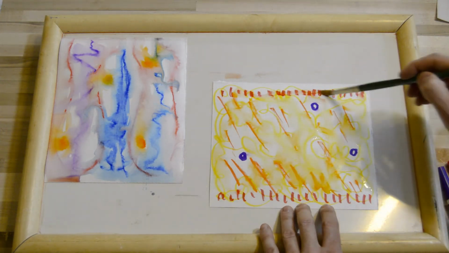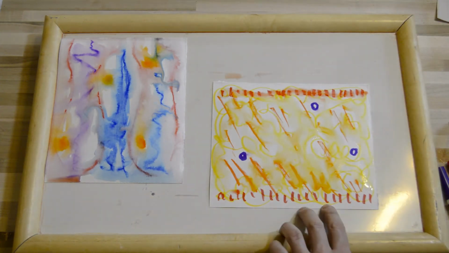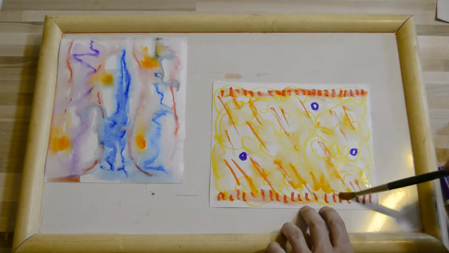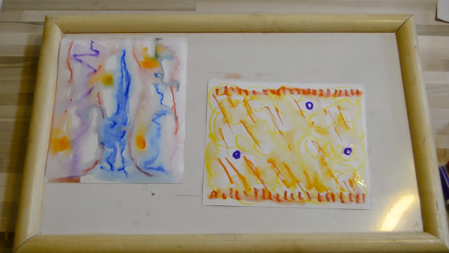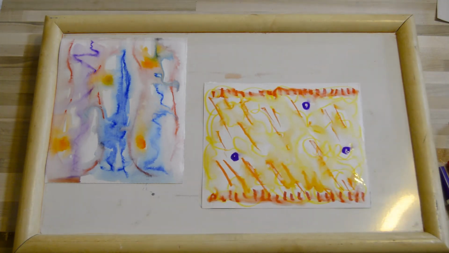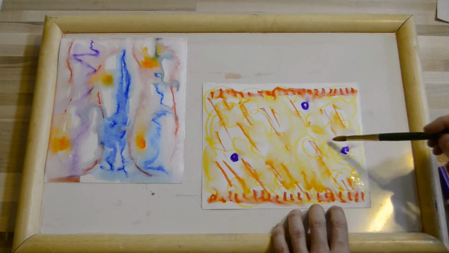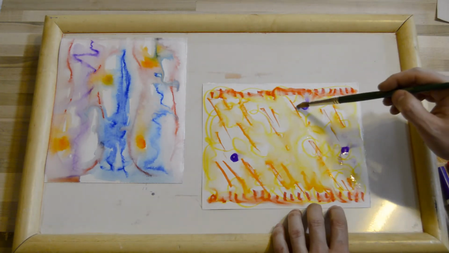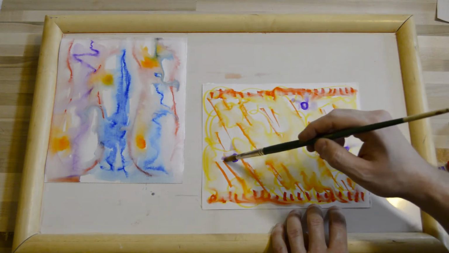Oh, I'm liking this. I'm going to go through and sort of bleed out that red a little bit. It's pretty strong if I'm not wanting it to stand out. And I'm going to just hit those purples with a dab of water each. See where they flow. Maybe pull them out just a little bit. There's no right or wrong here. You're just sort of playing around, letting those colors flow.